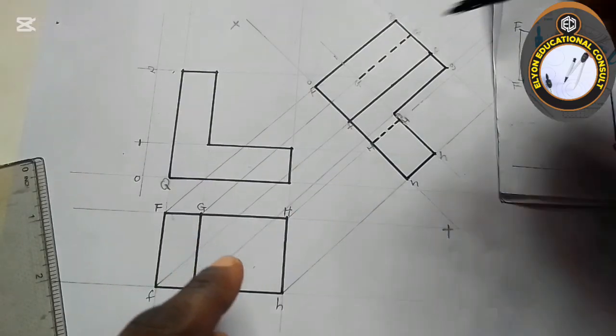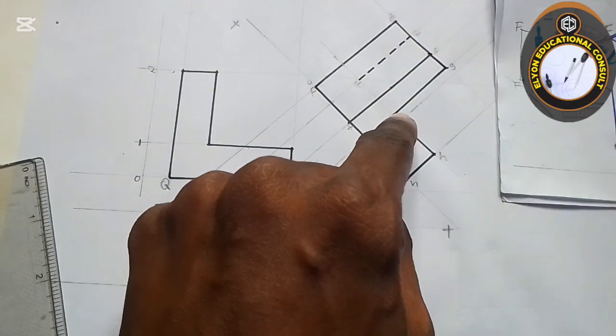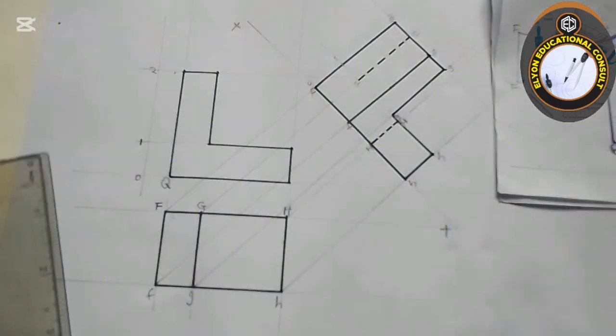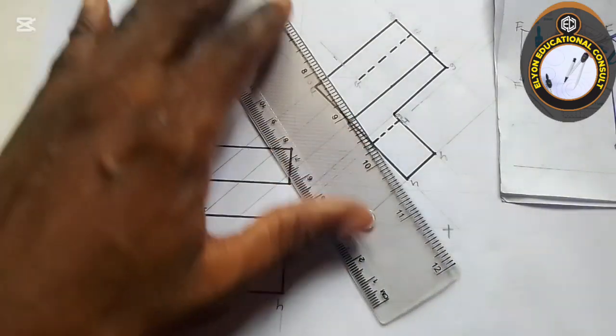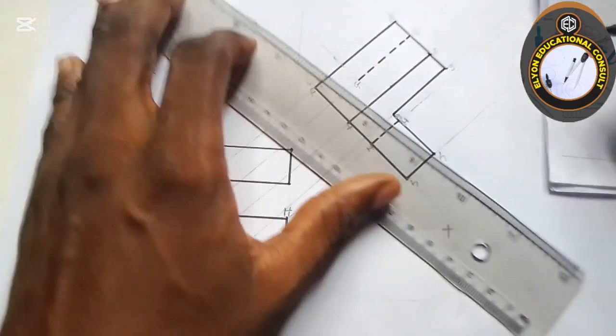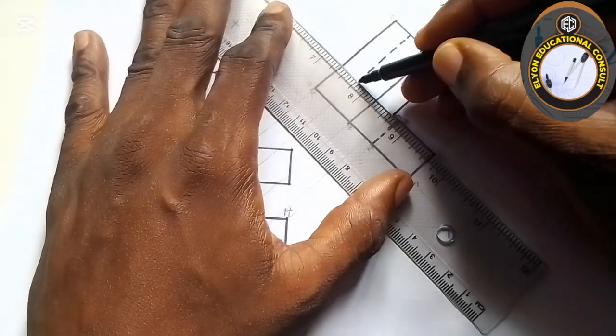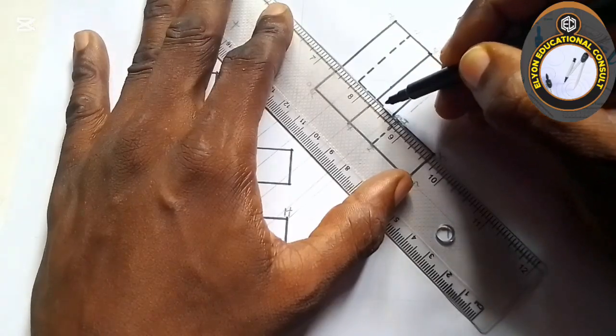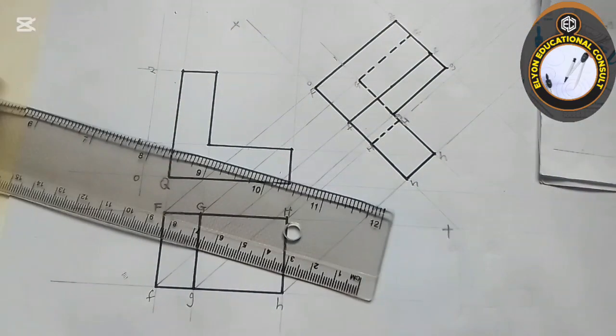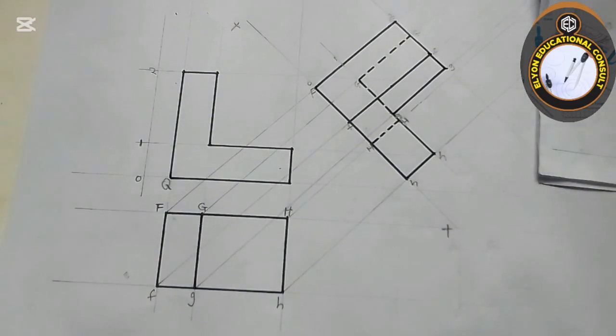So that means this G will be connected to this small g. I'm going to be using broken line for that. So you have this, like this. Okay, so this is the solution to the auxiliary elevation of the view given to us.